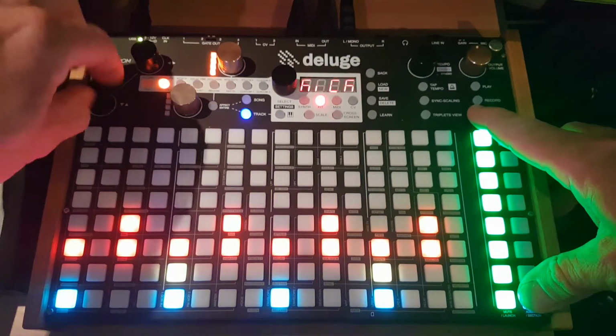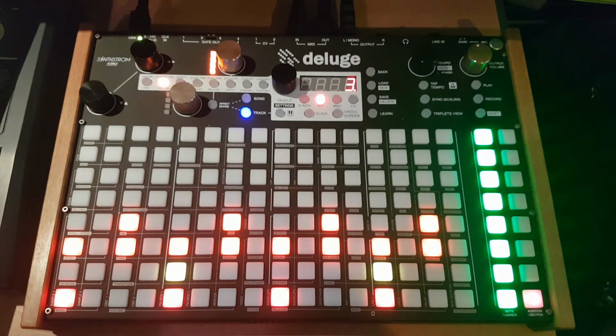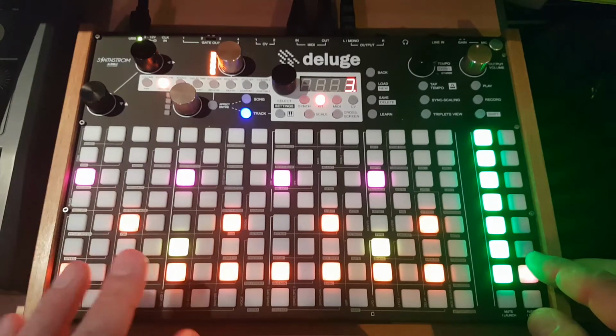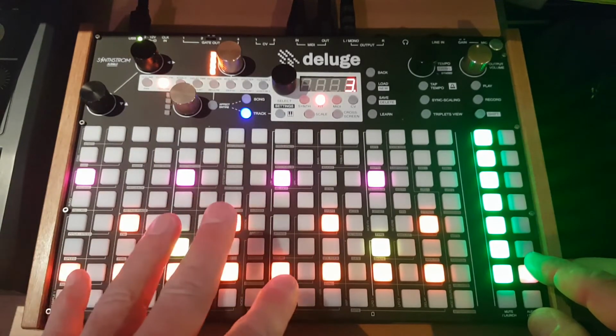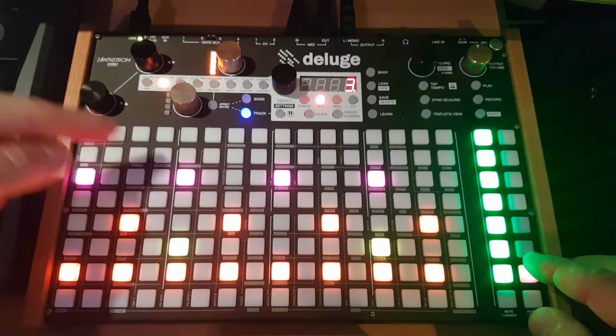You might want your kick to be a nice red colour or whatever, so it's entirely up to you which way you do it. We can also reorder how our track is laid out. At the moment we've got the kick drum along the bottom. Let's say I want the kick up at the top.